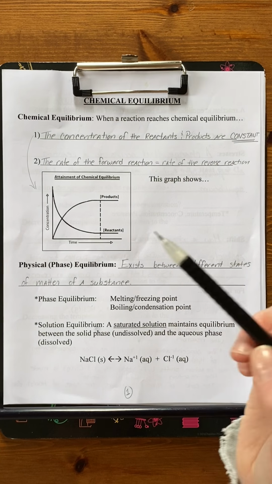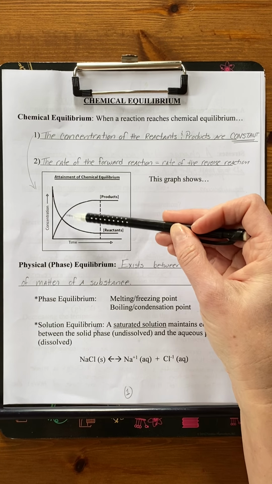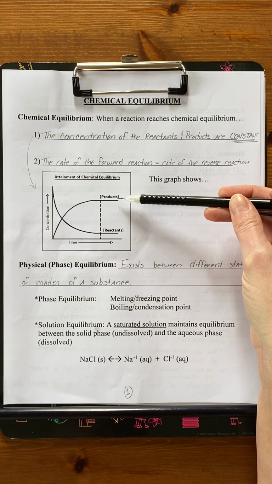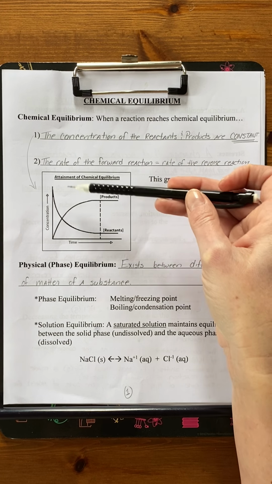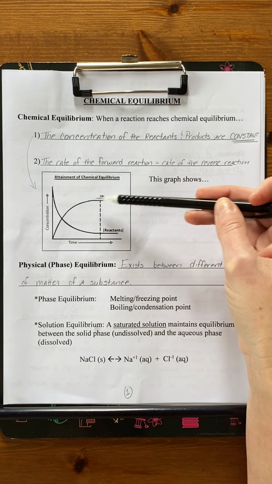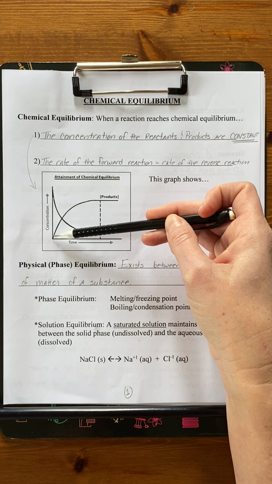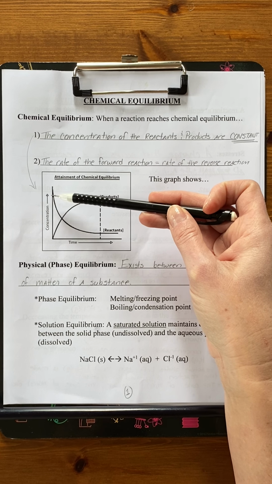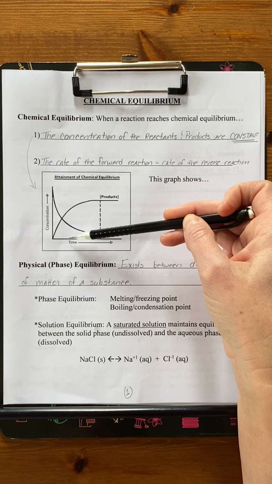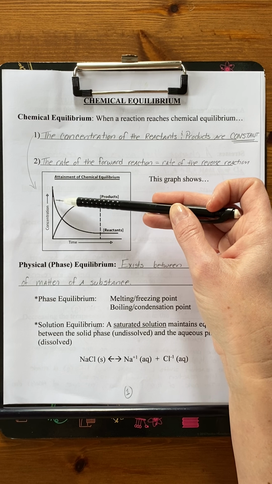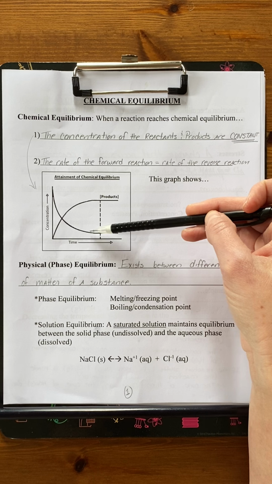So what we see here is a line representing the concentration of the reactants and a line representing the concentration of the products. The reactants start off very high and the products start at zero, because before the reaction even starts, we don't have any product, but we have a whole bunch of reactants. So now as time goes by, the reactants get used up. All right, so we can see that concentration decreasing.